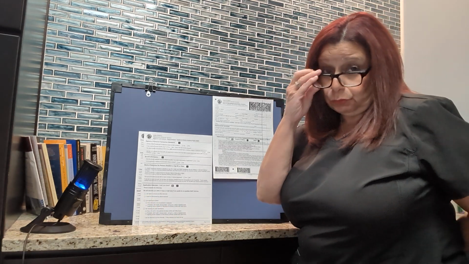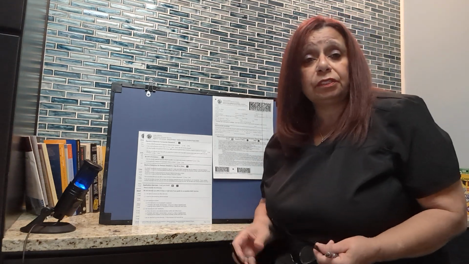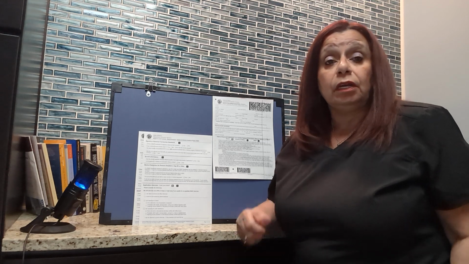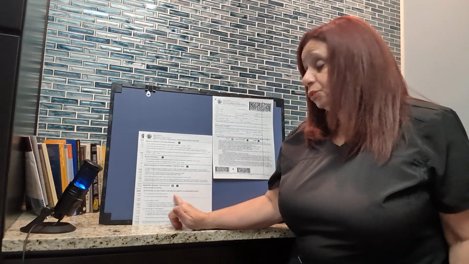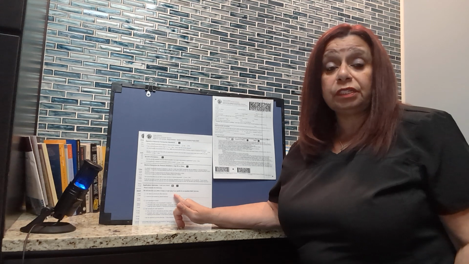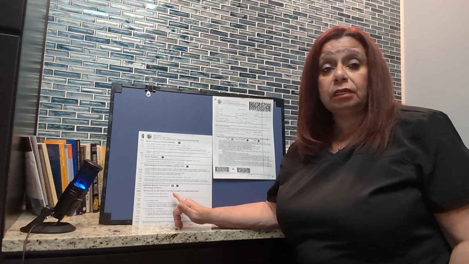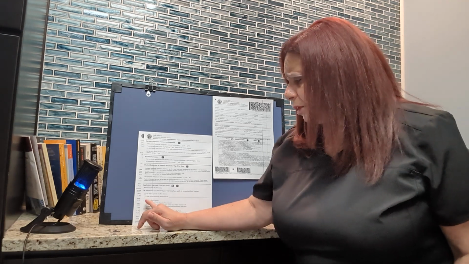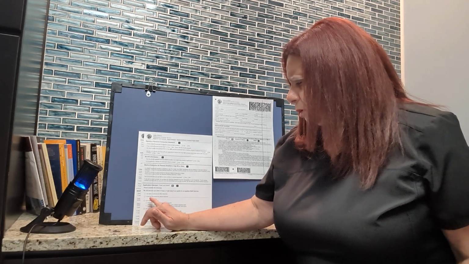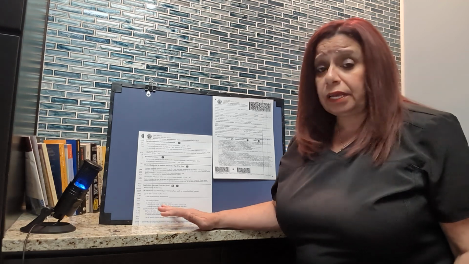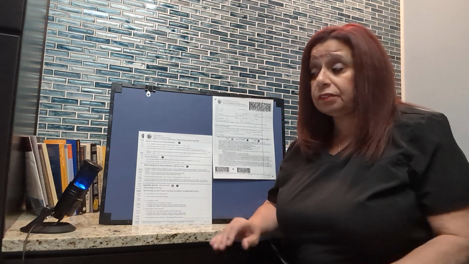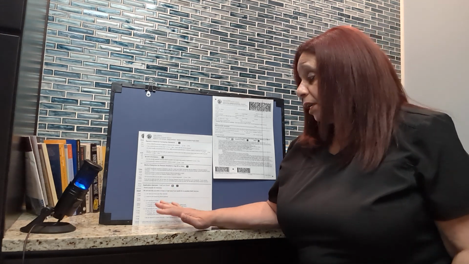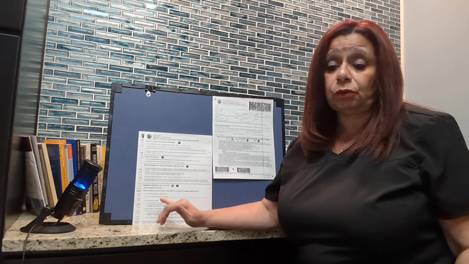So for example, if you are a kidney dialysis patient and you are attending your treatments 3 days a week, you're going to put there, unable to attend due to kidney dialysis treatments 3 days a week, 4 hours a day. You're going to specify why you cannot attend, right? If there's a doctor's appointment or whatever it is that you are dealing with, and you can't make it in person, then you let them know, right?